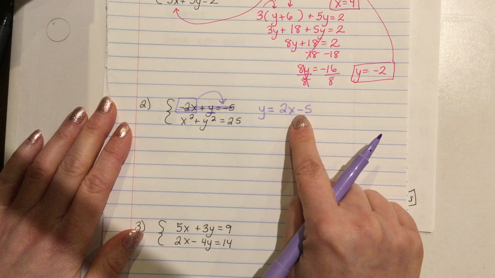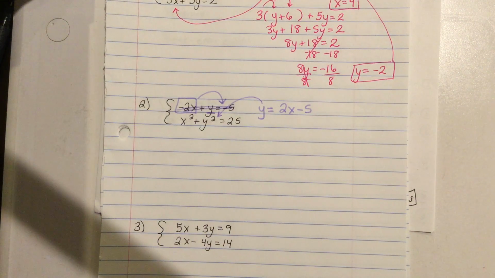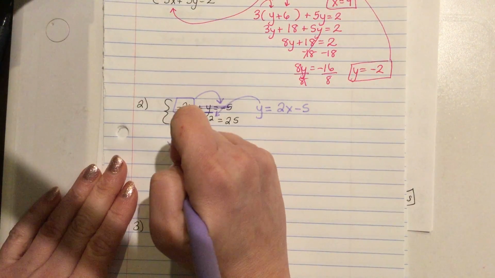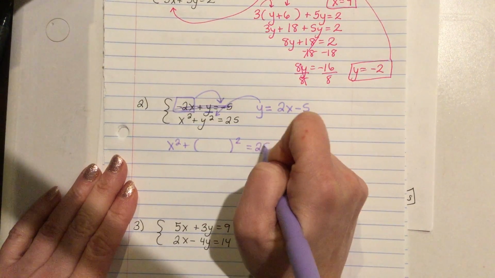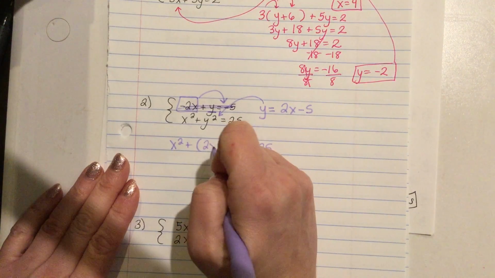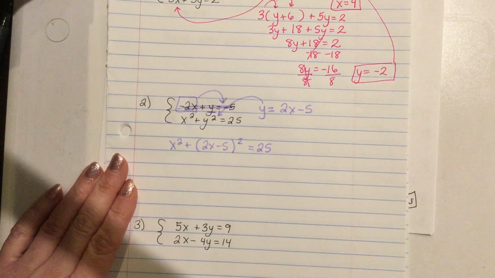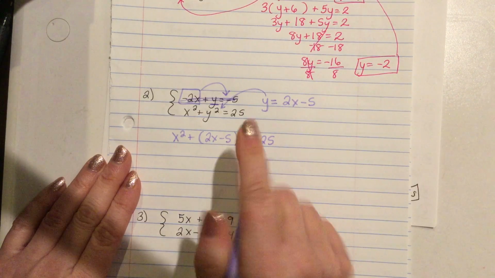That's what I have here. Now you substitute that into the other equation. So I would have x squared plus, we're substituting in y squared, it has to equal 25. Well, instead of y, I have 2x minus 5. Now, order of operations, I would have to get rid of this power of 2.